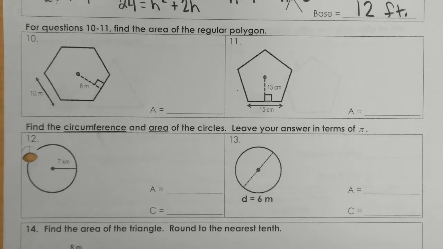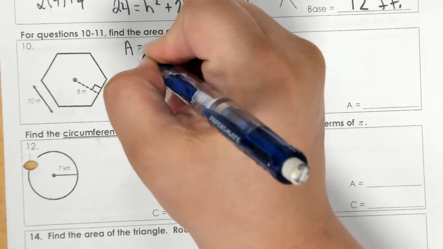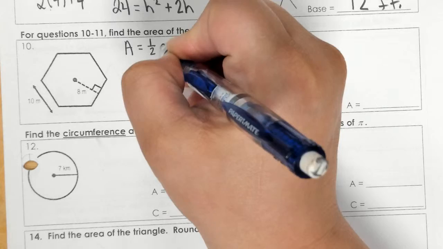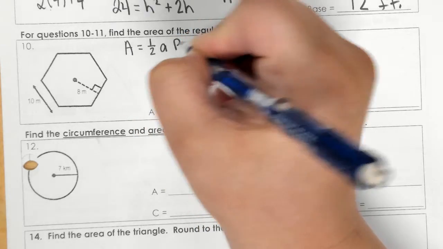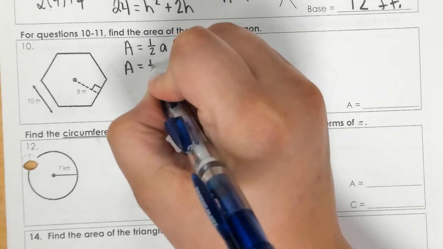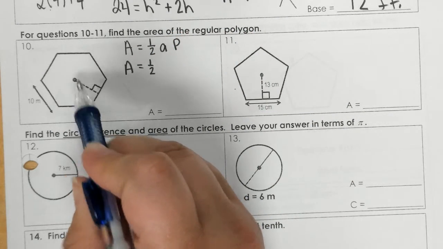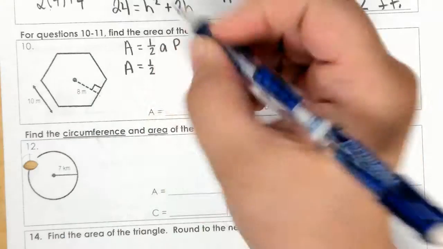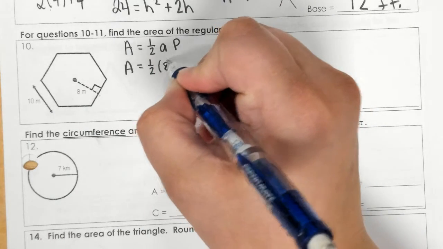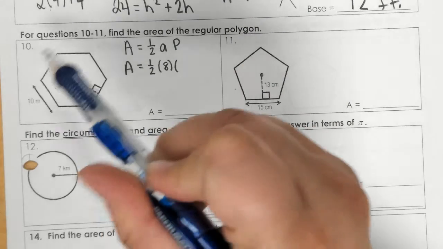For number 10 and 11, it says find the area of a regular polygon. So to find the area of a regular polygon, we use area equals 1/2 times apothem times perimeter. So for the apothem, that would be your 8, going from the center to the side of the polygon. So times 8. The perimeter is the side length times how many sides we have.